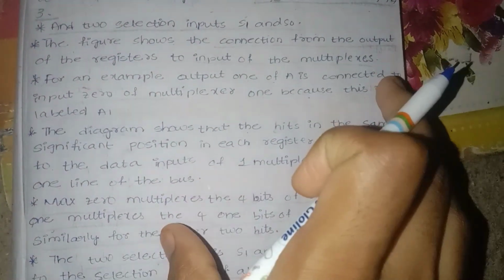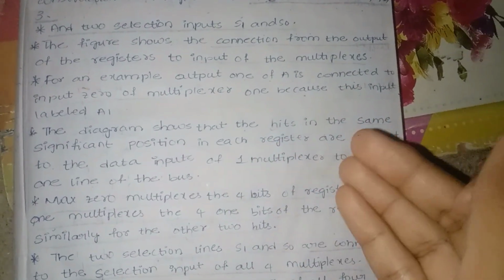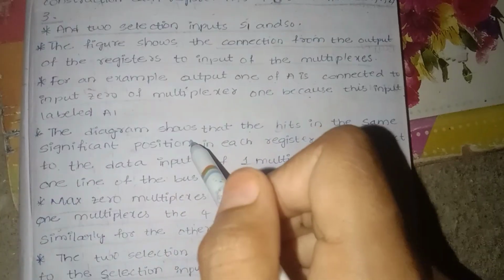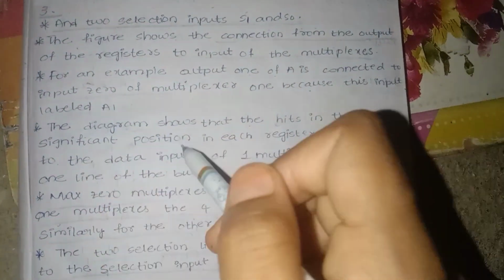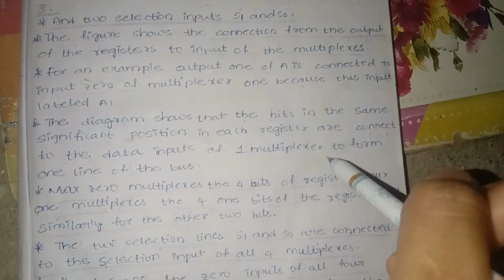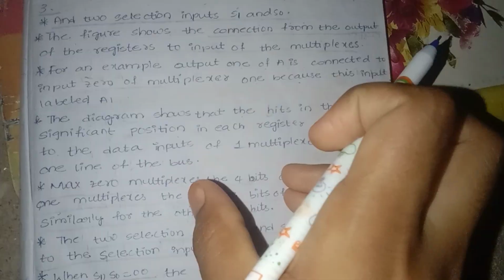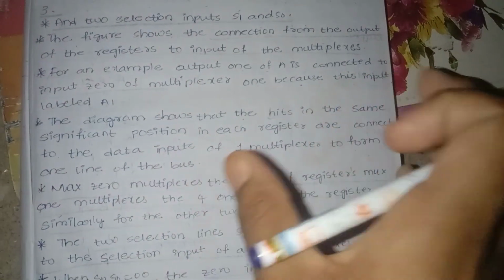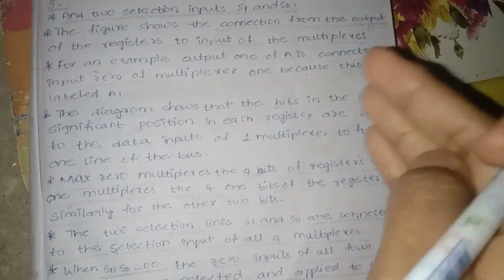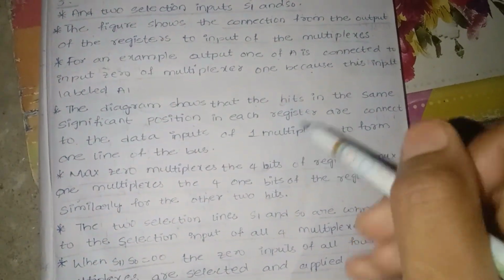In simple words, you can attempt the question by knowing the terms: what is the term, what is the element for which it is connected, and what is the purpose of connecting the element. The diagram shows that the bits in the same significant position in each register are connected to the data inputs of one multiplexer to form one line of the bus. One multiplexer is used for one line of the bus, and it is used with registers for transferring the data. Multiplexers take multiple input values and give one output. Those are connected to registers. It is numbered 0, 1, 2, 3.